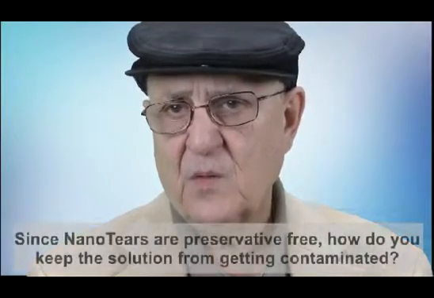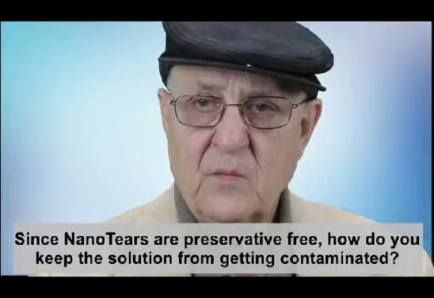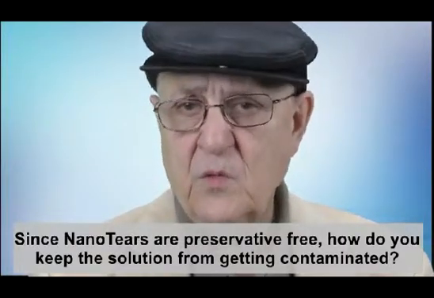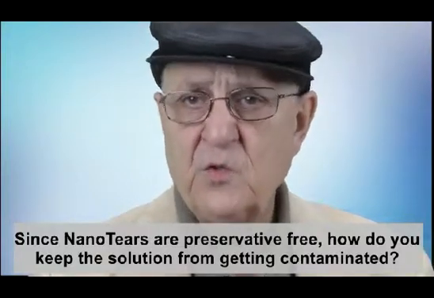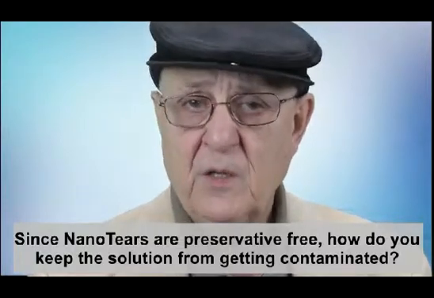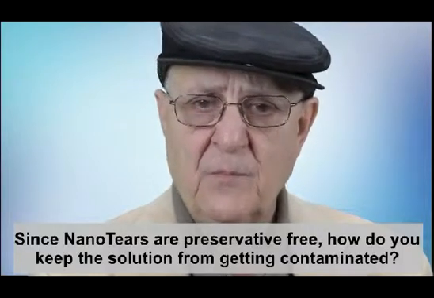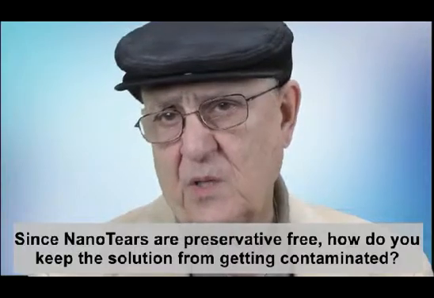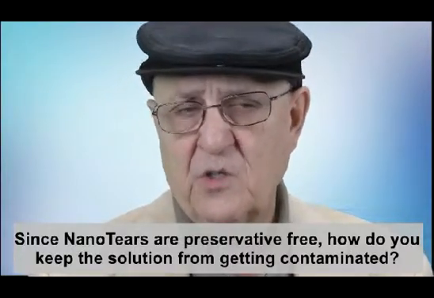The product is preservative-free, correct? Right. How do you ensure that it doesn't get infected with use? Okay, so this is a new delivery system where we've introduced the multi-dose preservative-free nanolipids, and the product is designed so that when you squeeze the bottle, it's an engineering function.